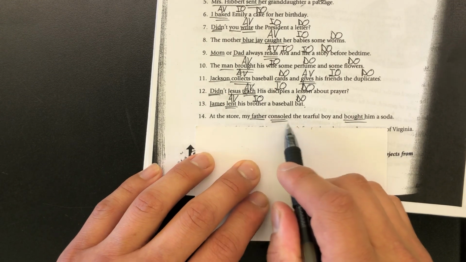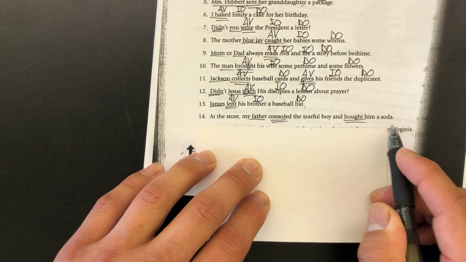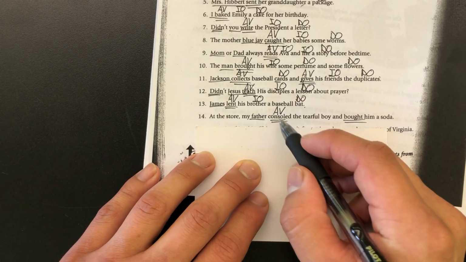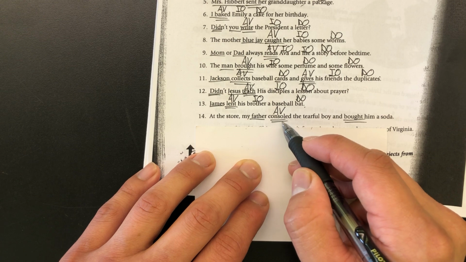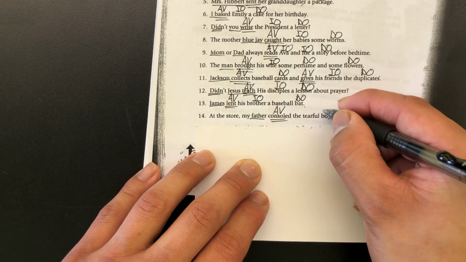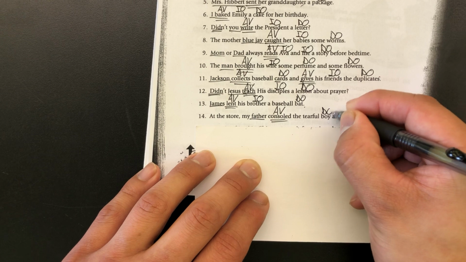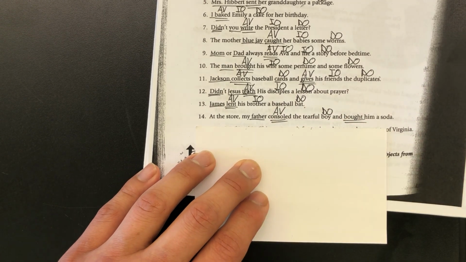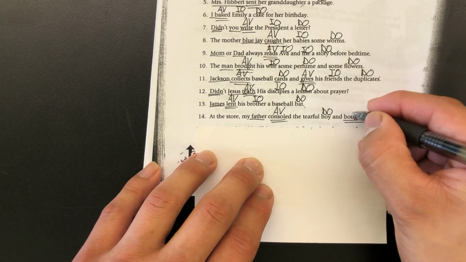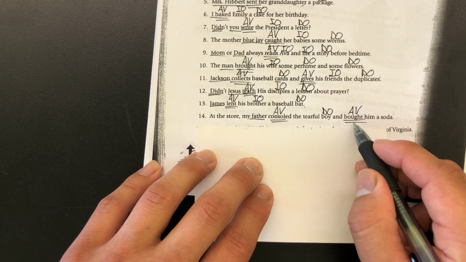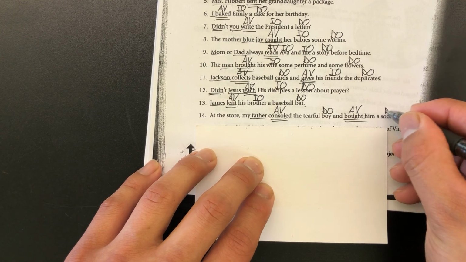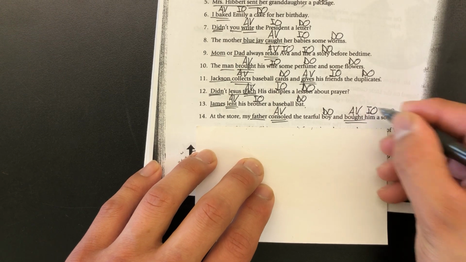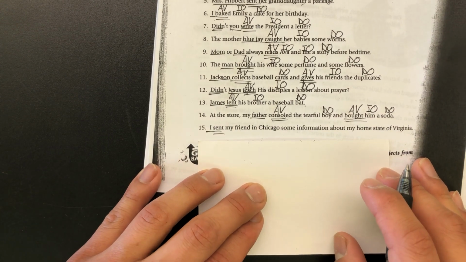At the store, my father consoled the tearful boy and bought him a soda. So father is the subject. Consoled is the verb. So consoled what or who? Consoled boy. So boy is the direct object. To what or for what is not answered. So there's no indirect object here. But we have another verb, an action verb. So bought what? Bought soda. Direct object. To whom or for whom? For him. Him is the indirect object. And then our last one.